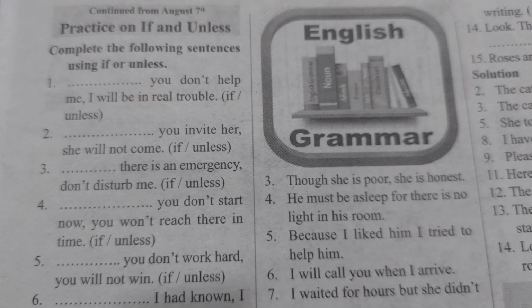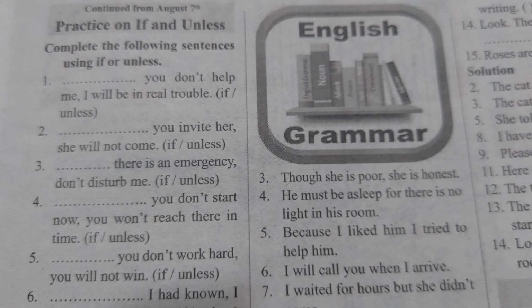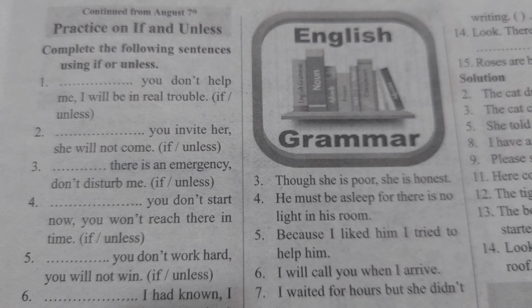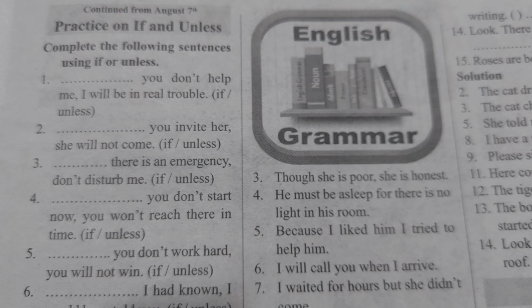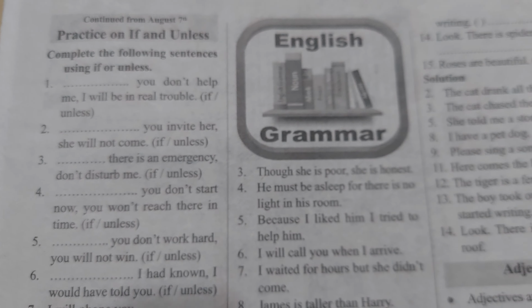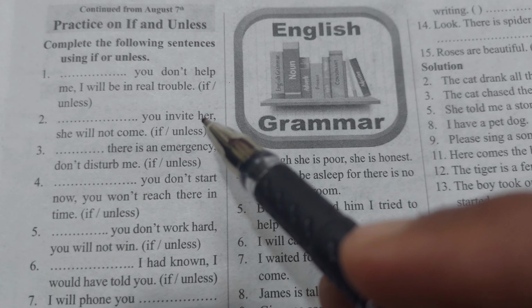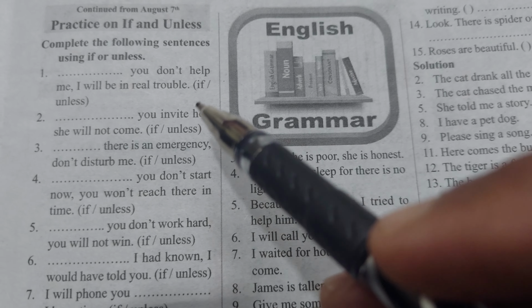In this video we are going to learn how to use the conjunctions if and unless. These subordinate conjunctions, if and unless, how to use. Practice on if and unless. So answers you give in the comment box. Later on answers will be provided to you.